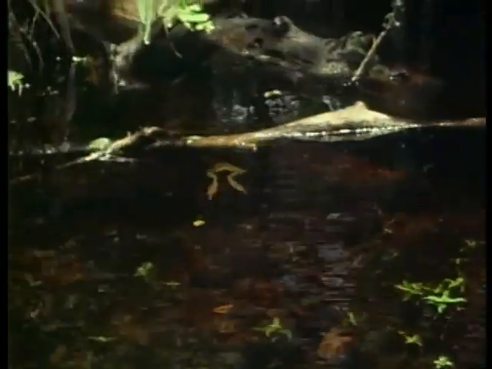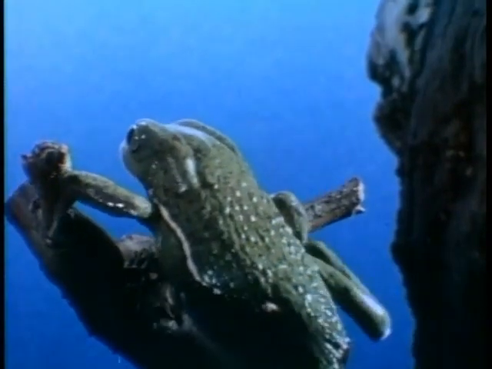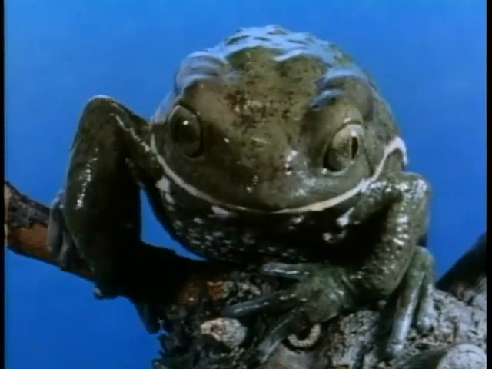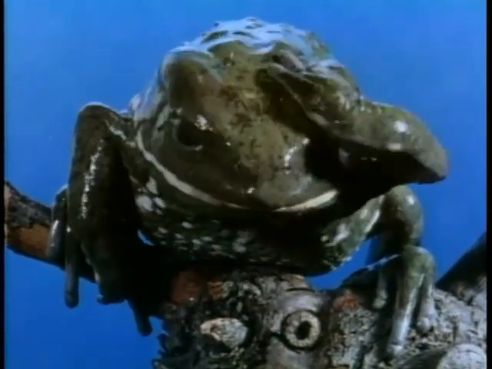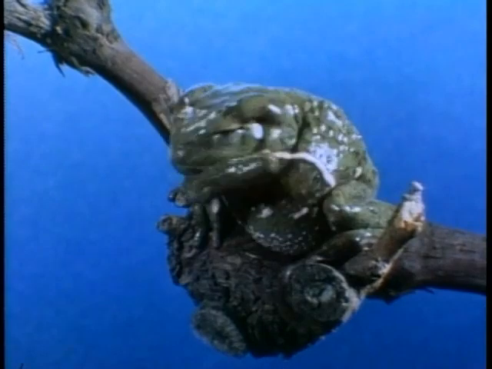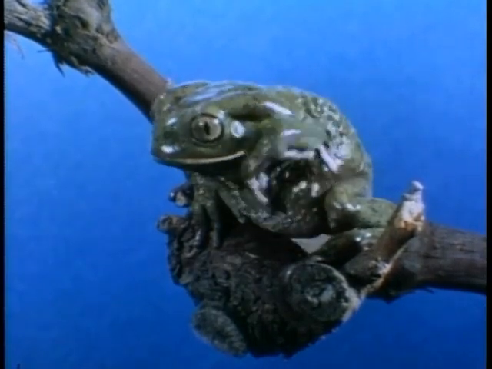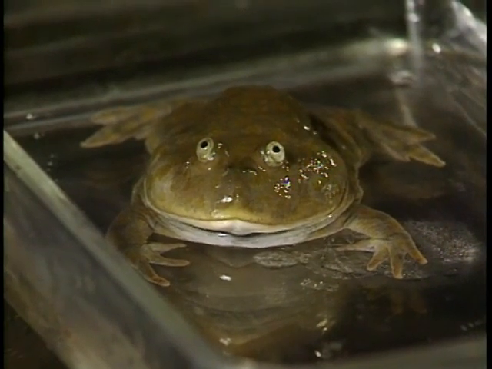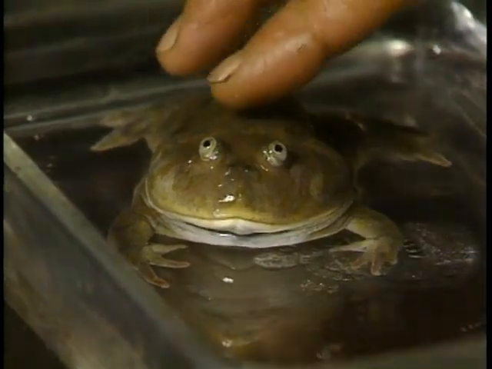While most amphibians share these properties, some have developed special adaptations. This South American tree frog coats itself with wax produced by glands in its skin. This protects the frog from the drying effects of persistent warm winds. Others display even more peculiar traits.